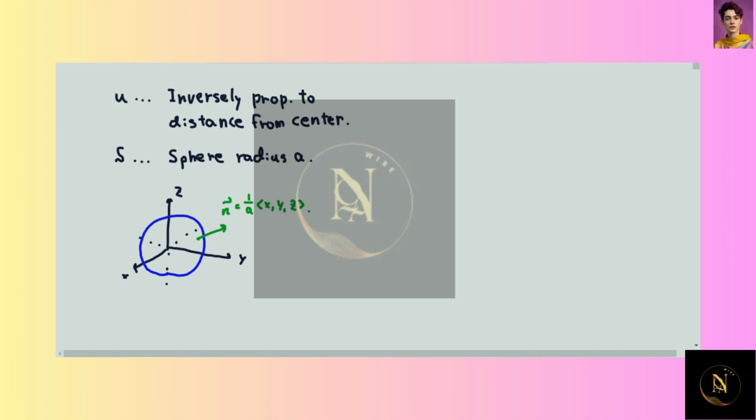So any point x, y, z would give us the distance from the center as the square root of x squared plus y squared plus z squared. So using that, we can deduce what u and S are going to be. So u, we're going to start with that.